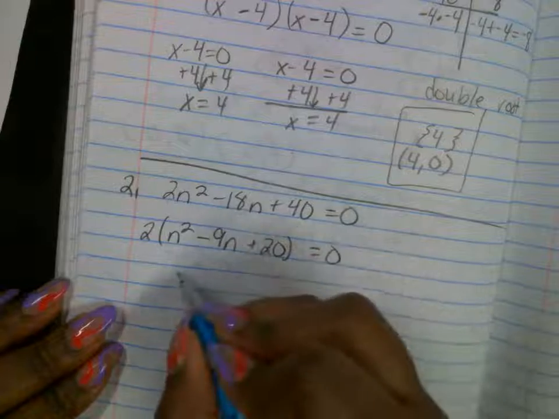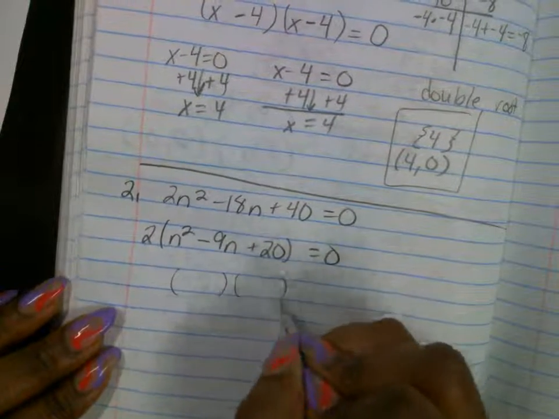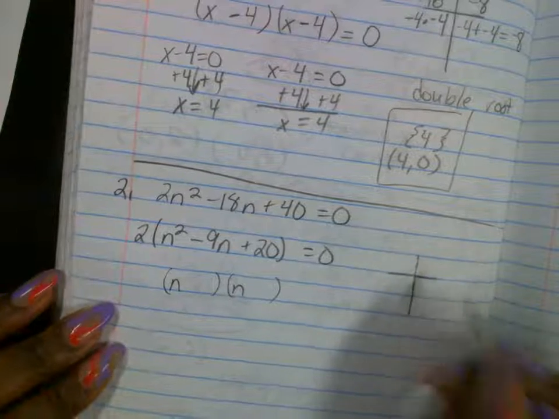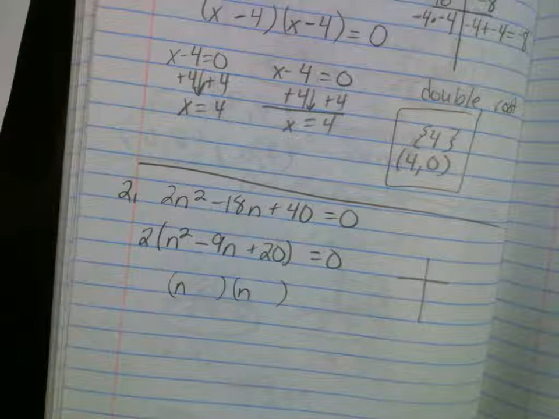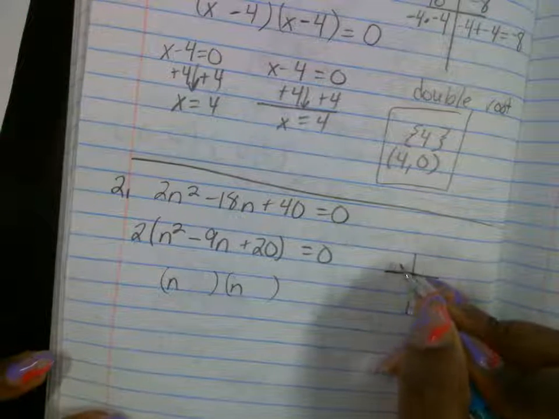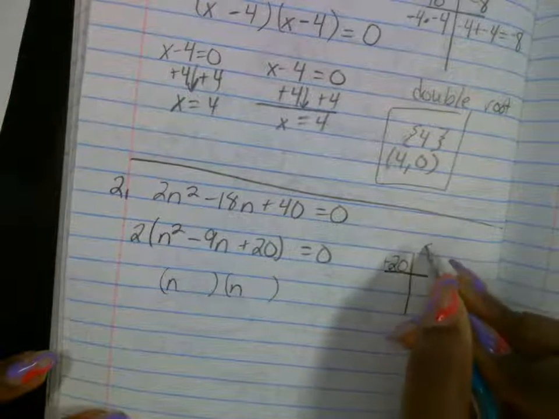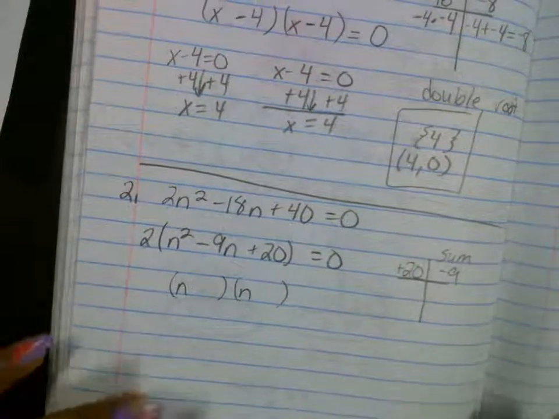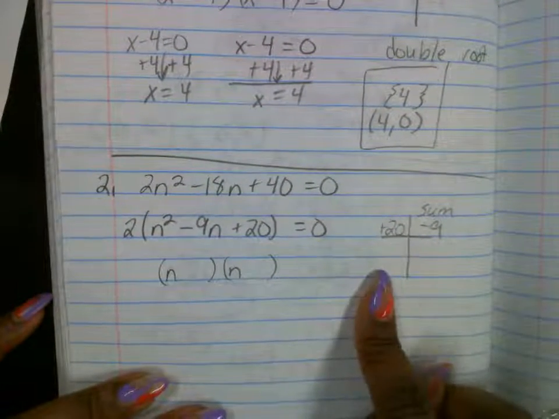All right, so we got 2 parentheses in here. We got to make our T-chart. What are we going to put here? Positive 20. The sum has to be what? Negative 9. Any questions about this?